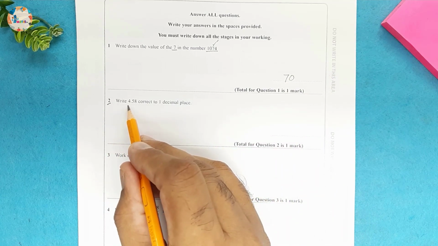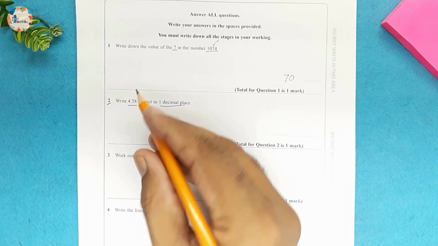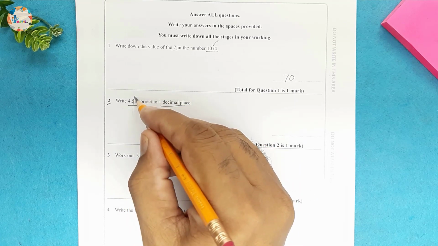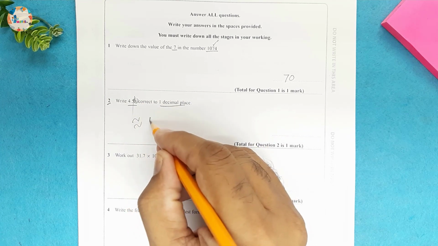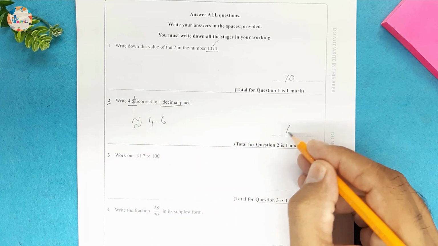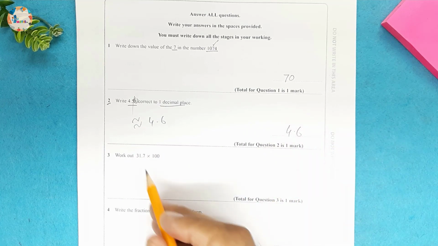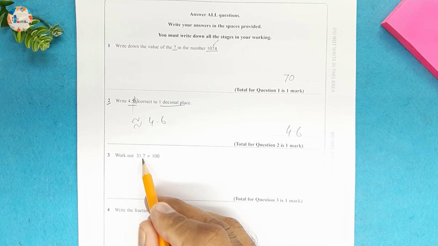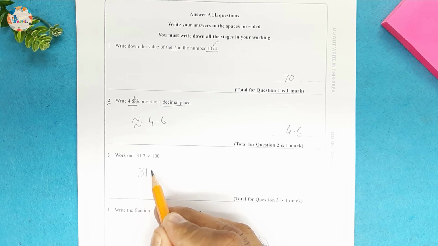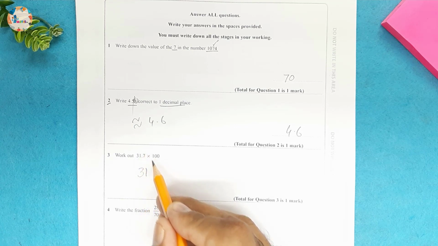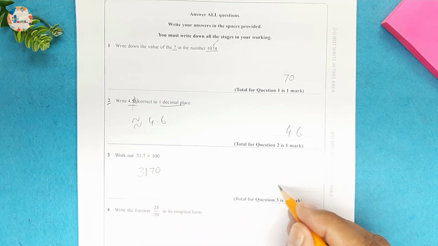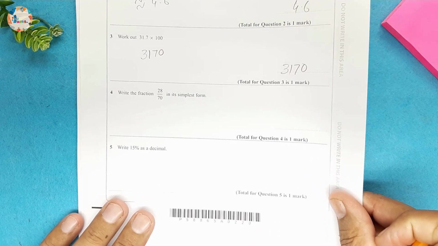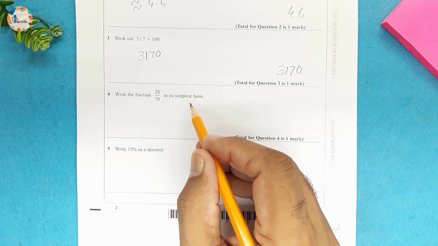Question number 2, write 2.58 correct to one decimal place. We have to remove from here and check this 8, which is more than 5, so we can round it up to 2.6, so our answer will be 2.6. Work out this one, so this will be multiplied, basically. 1.7 will be taking 2 jumps to the right, so it will be 7 and 0, so the answer will be 3170.